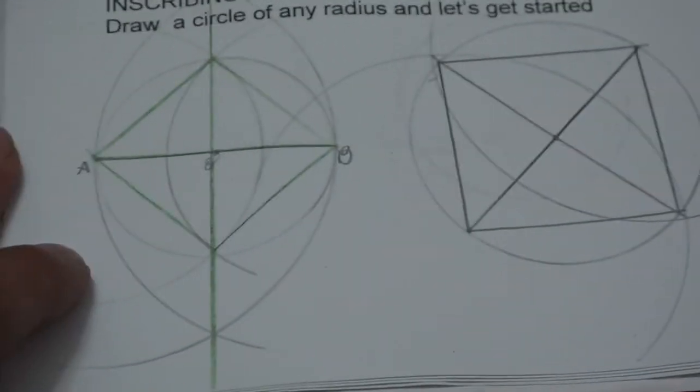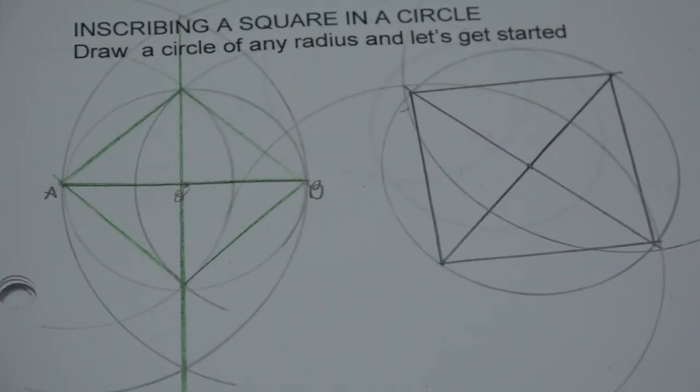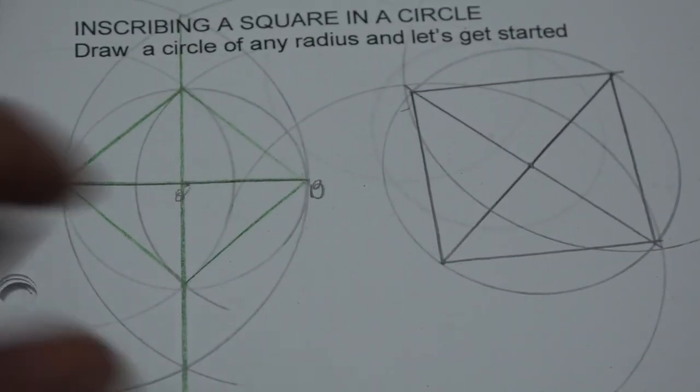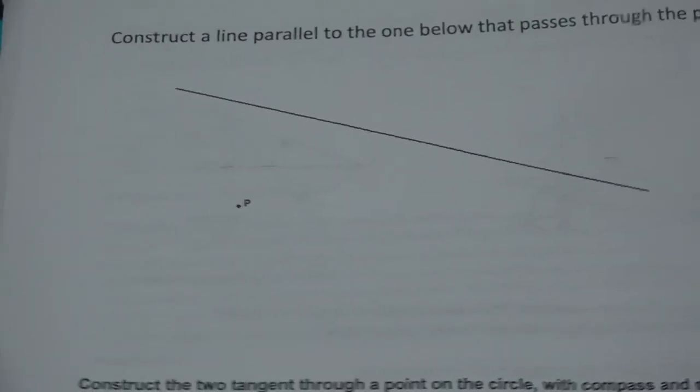So it really doesn't matter how you do it. You see, I did both and they both came out the same way. Okay then, let us move on to the next construction. Oh gosh, I really don't remember this one, but I'm gonna try my best.